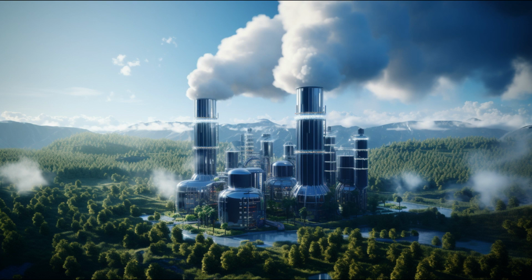Power sector CCS. In this application, CO2 emissions are captured from power plants, particularly those that burn fossil fuels like coal, oil, and natural gas. While the transition to renewable energy sources is crucial, CCS can help mitigate emissions from existing fossil fuel power plants during the transition period.